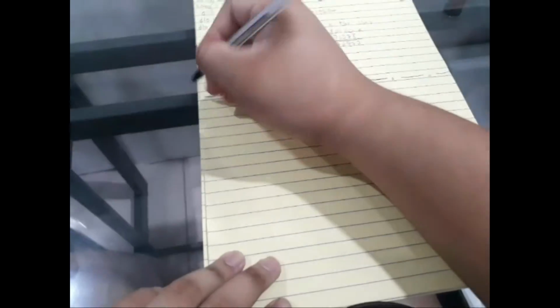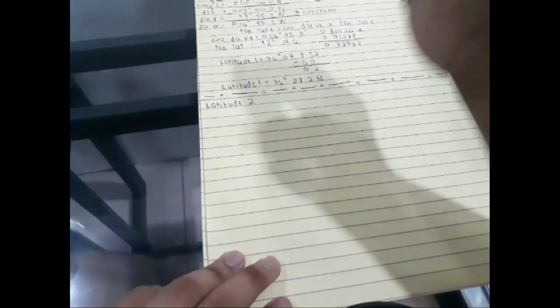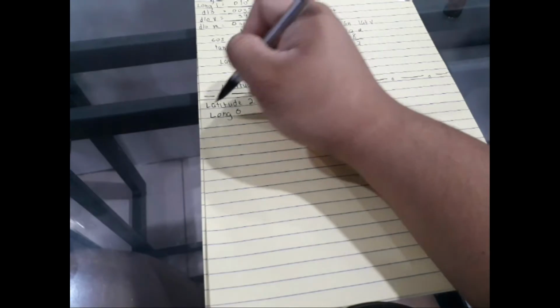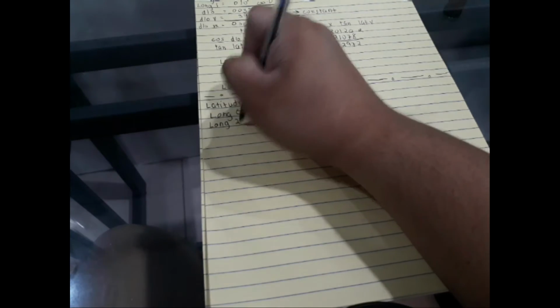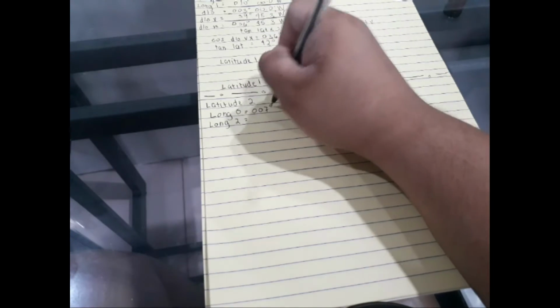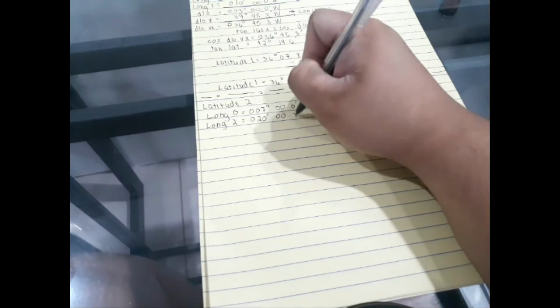The first thing we're gonna do is, of course, write the latitude 2, and we're gonna need the long 0 and the long 2, and the long 0 is 7 degrees west, and it's also a constant. So the long 0 is always a constant, don't forget that. And the long 2 is equals to 20 degrees, and of course west.